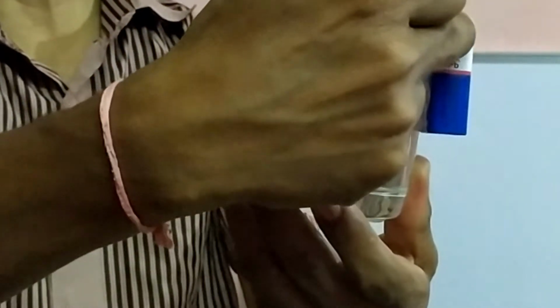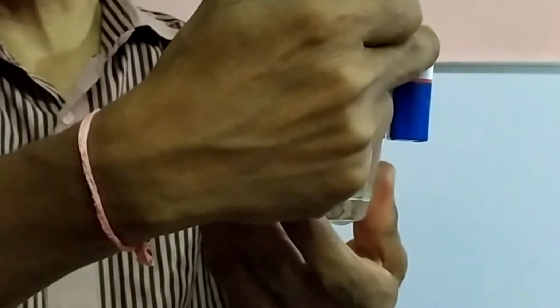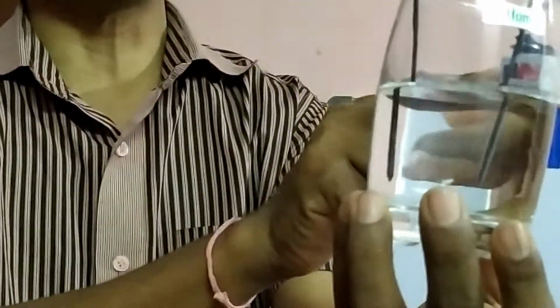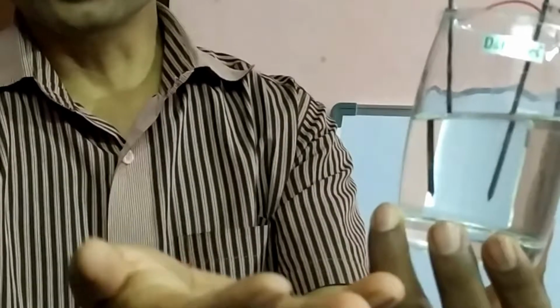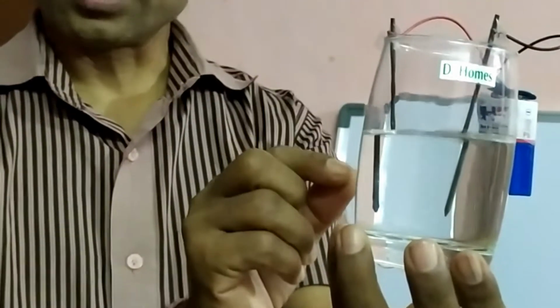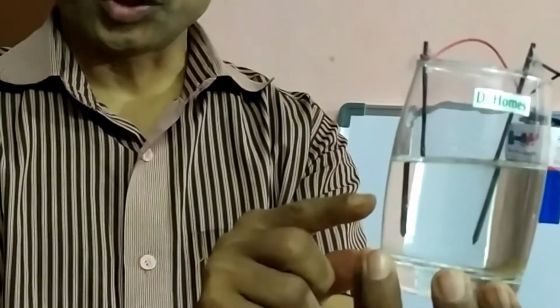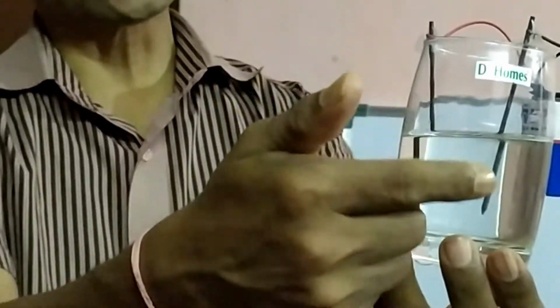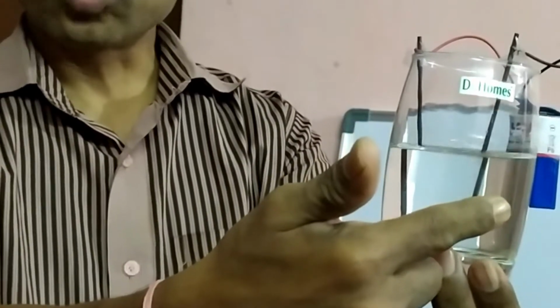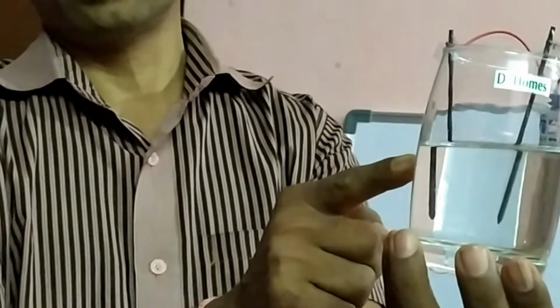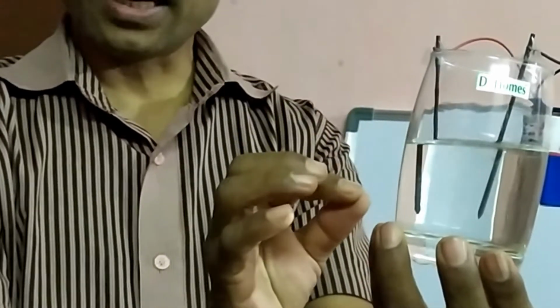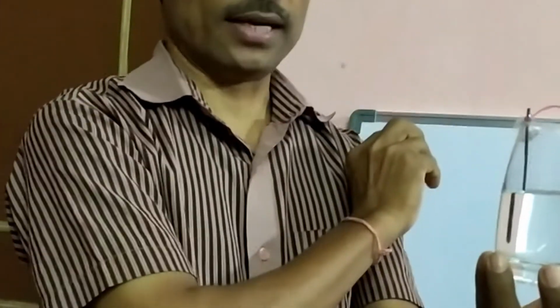The negative pole in a battery is called the cathode. The positive pole is called the anode. So now at the cathode the bubbles are more as compared to the anode. Got it now? So now we understand why the bubbles are produced and why more bubbles are produced at the cathode compared to the anode. So what is this concept? Let us try and we will understand.